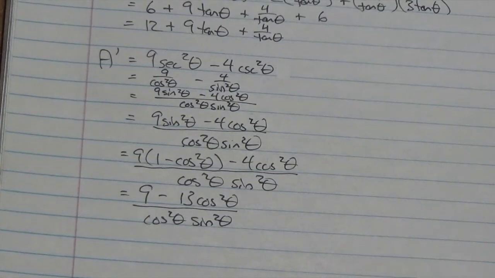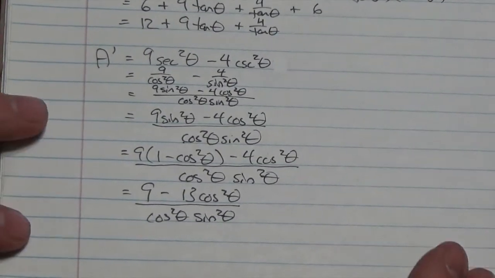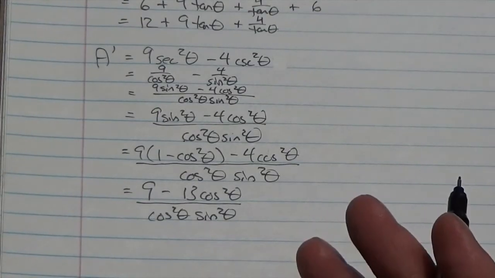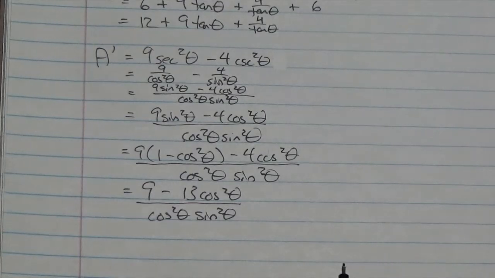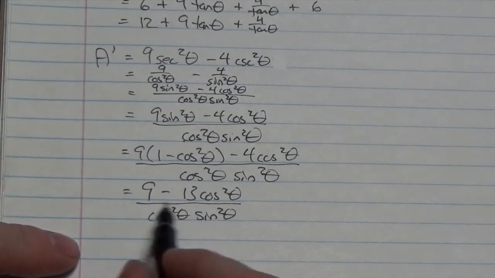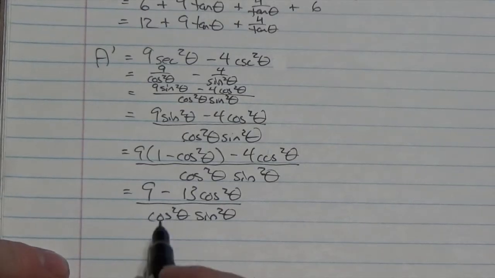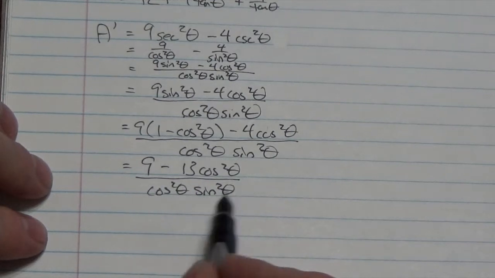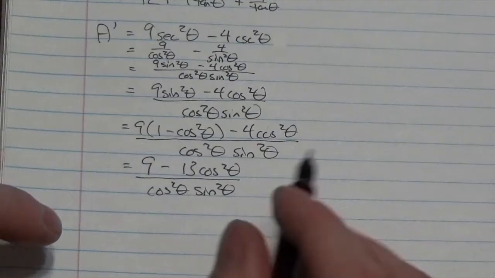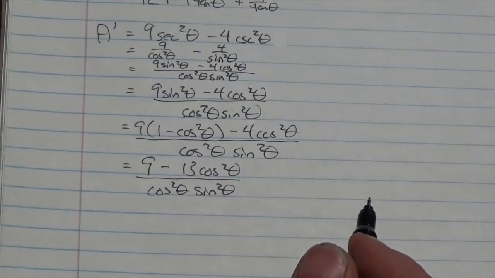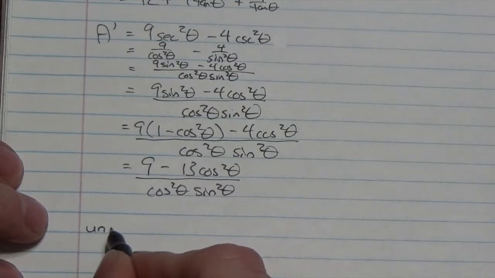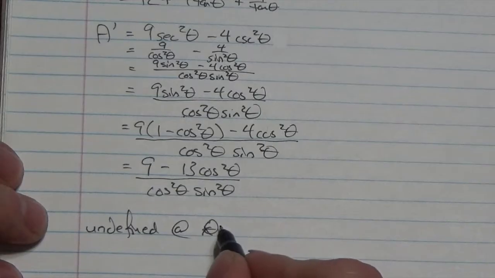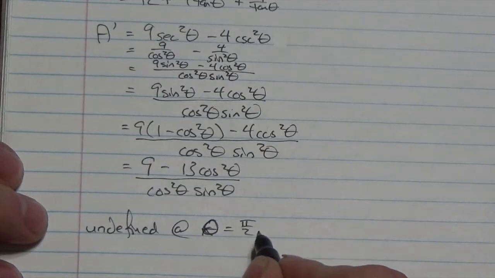Okay, so there we go. Now we're going to be looking for the critical numbers, where the numerator is 0 or the denominator is 0. The denominator will go to 0 if theta is equal to 0 or theta is equal to pi over 2. Sine squared will go to 0 at 0, cosine squared will go to 0 at pi over 2. So this is going to be undefined at theta equal to pi over 2 or 0.